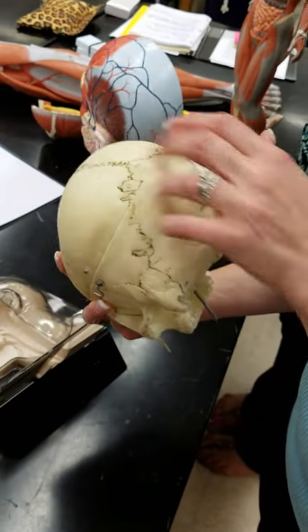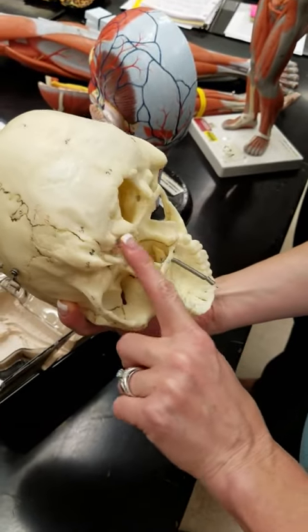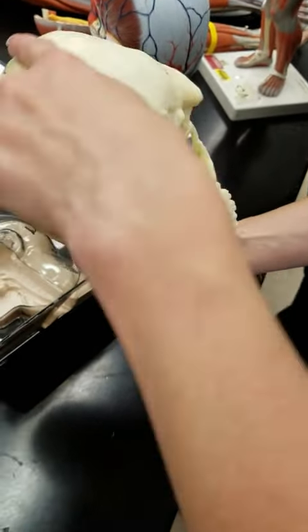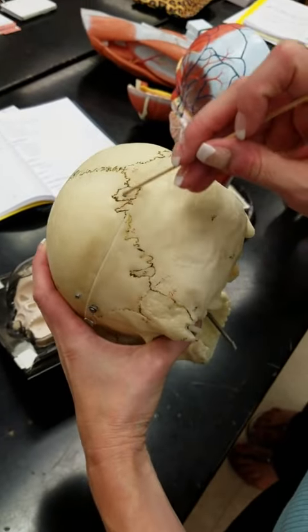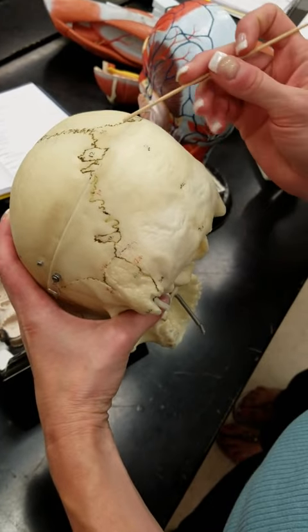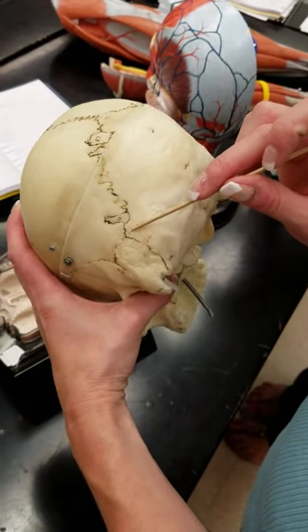Behind the parietal bones is the occipital bone, which goes all the way around the foramen magnum. The suture that connects it to the parietal bones is called the lambdoid suture.